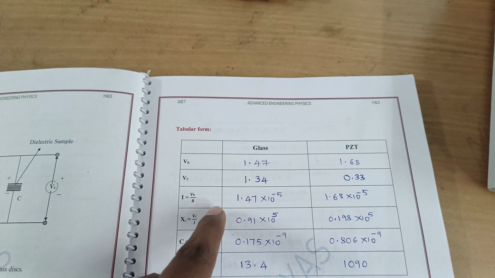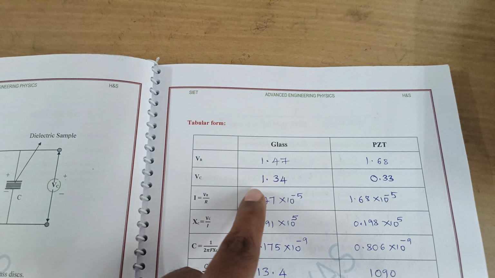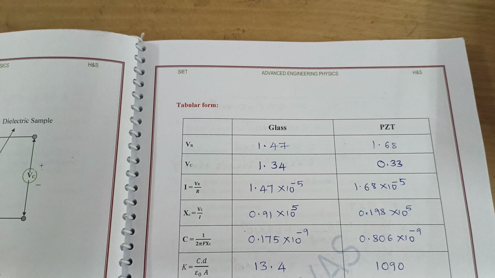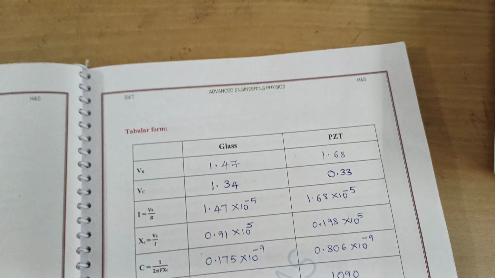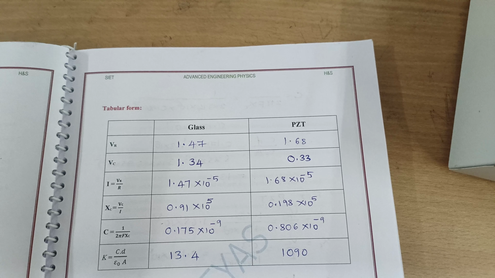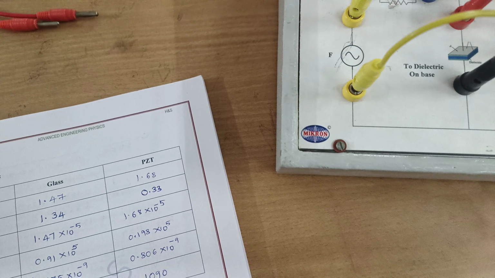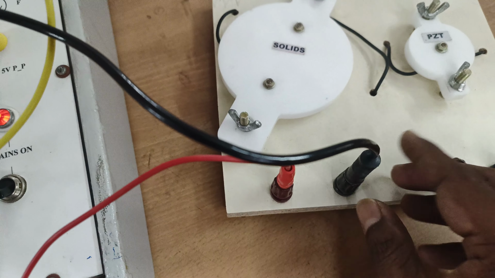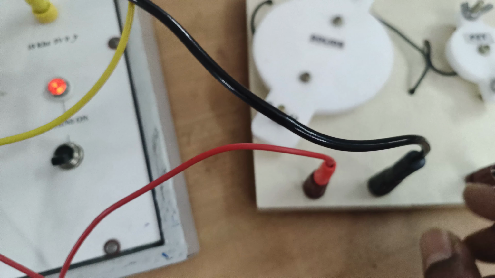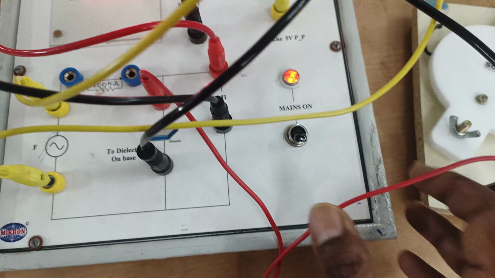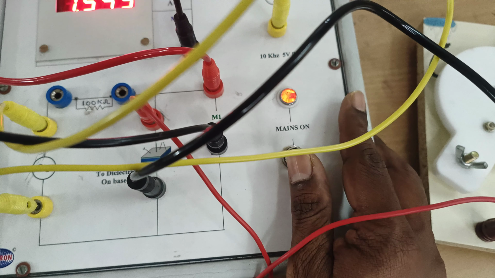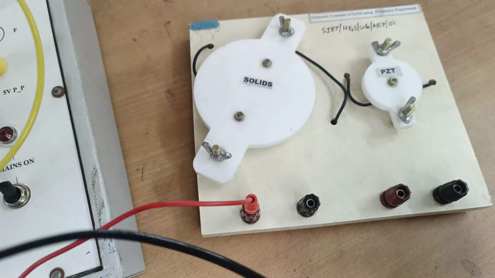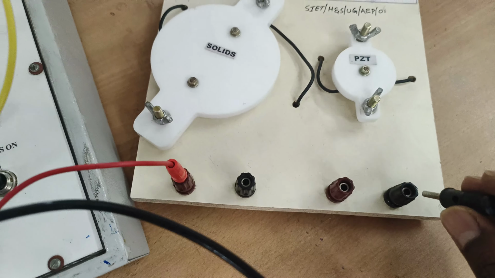I calculated these values previously, that's why I mentioned them here. So like this you will get the values. Then again change the sample. First we have connected glass, right? Then switch off the power, and then connect this one to the PZT.